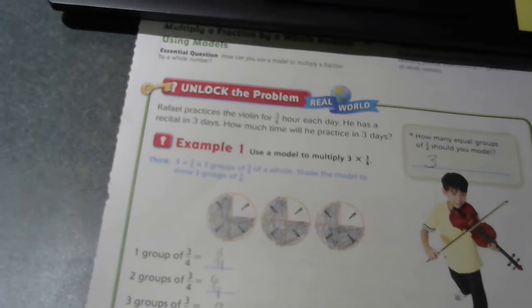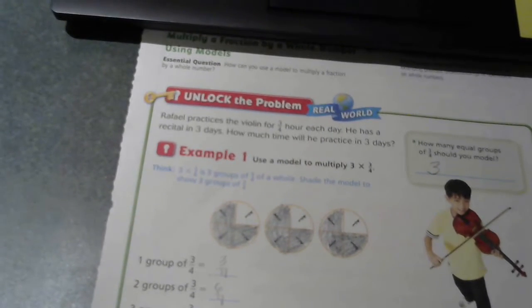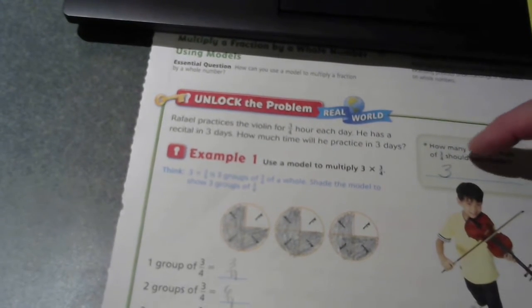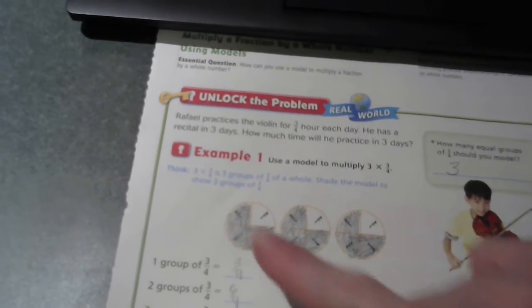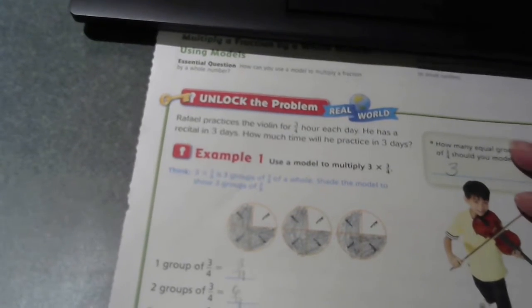Raphael practices the violin for 3/4 hour each day. He has a recital in 3 days. How much time will he practice in days? How many equal groups of 3/4 should you model? 3, one for each day he has left to practice.